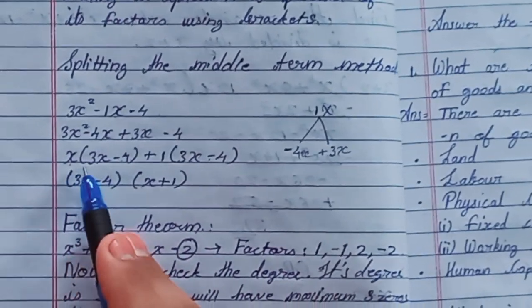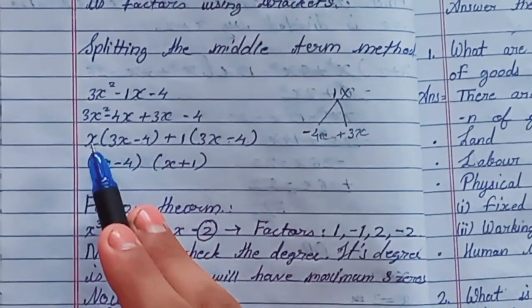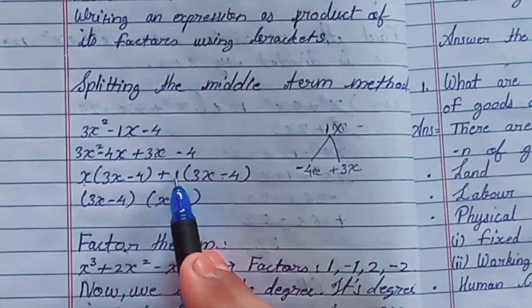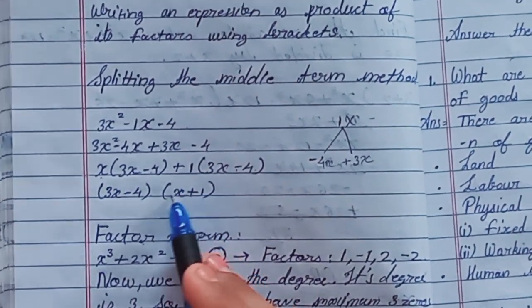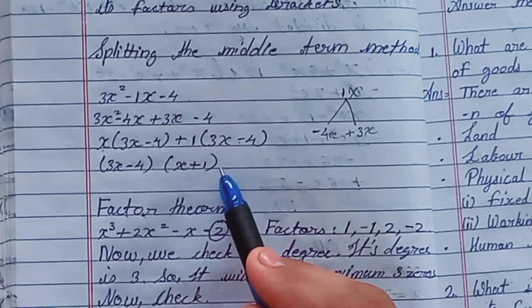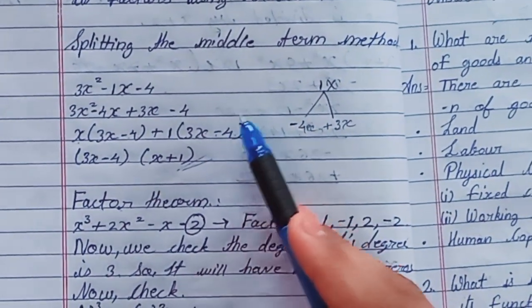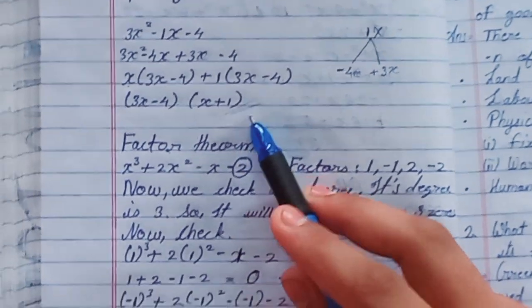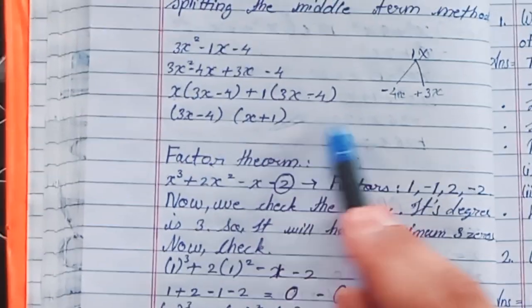So here 3x minus 4 and 3x minus 4 is common, so we should write it here, and then x plus 1. Here remaining are x plus 1, so we should write it whole as a bracket. So from this we can conclude our answer as this. So this was the splitting of middle term method. You can practice all of this once again in your notebook later.